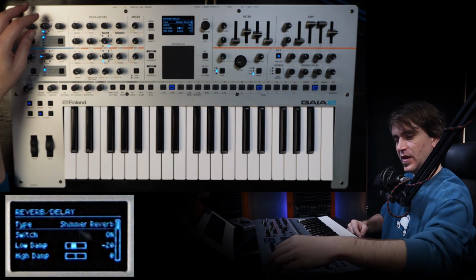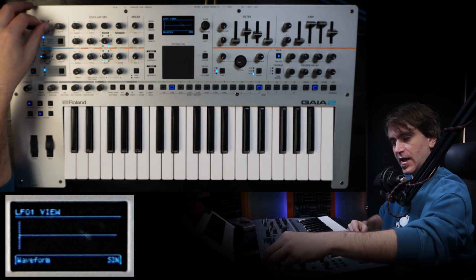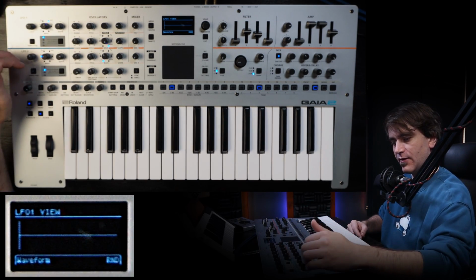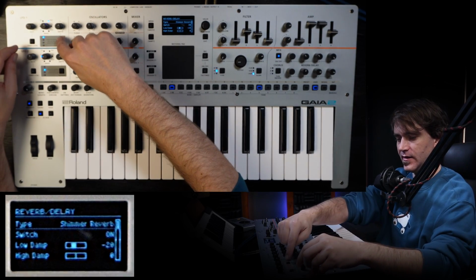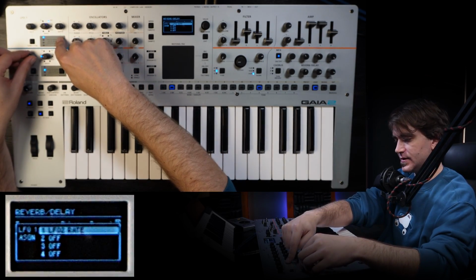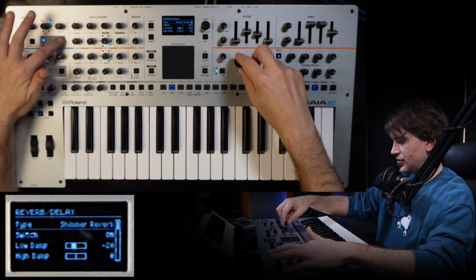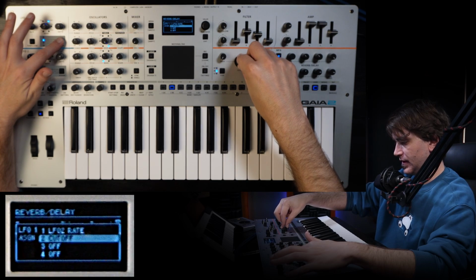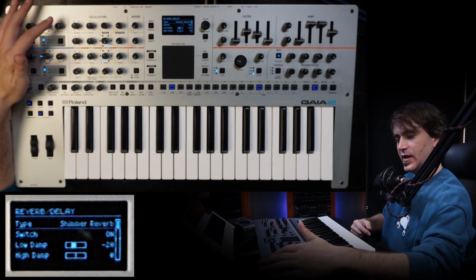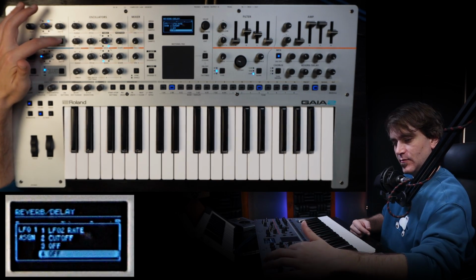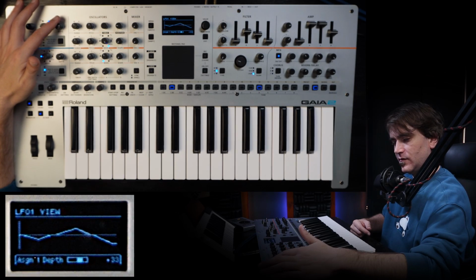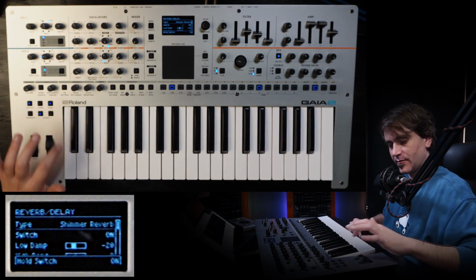What I actually want to do is assign this LFO1, put it into a random mode, and then assign this to the rate, and then assign number 2 to the cutoff over here. And so now we can actually modulate both of those settings so that we don't have to constantly be playing it, you know what I mean?